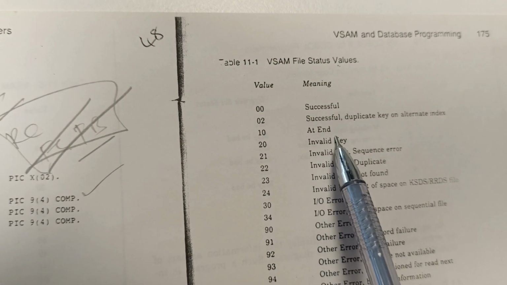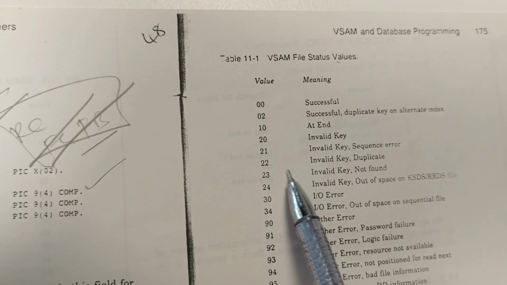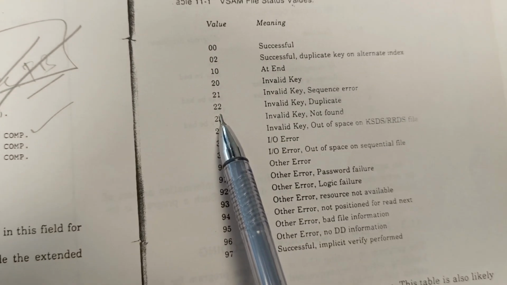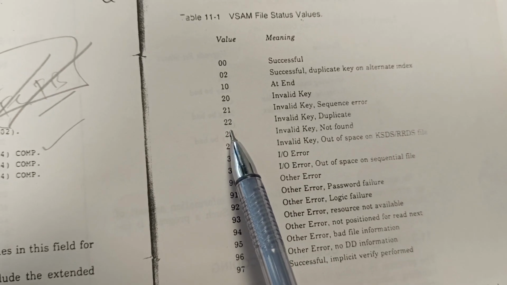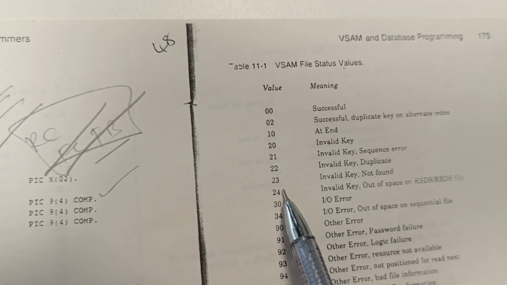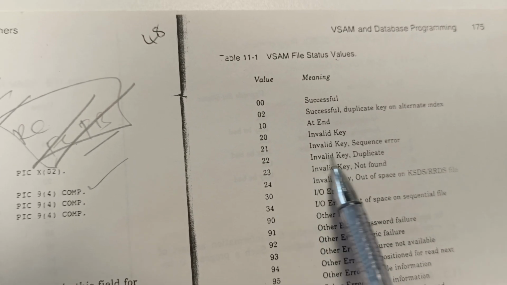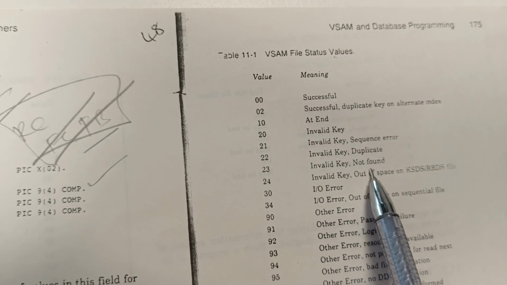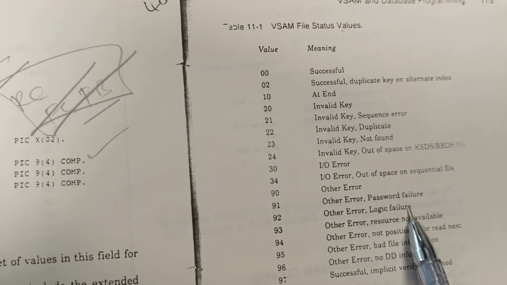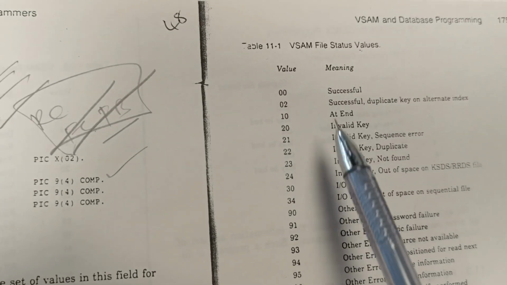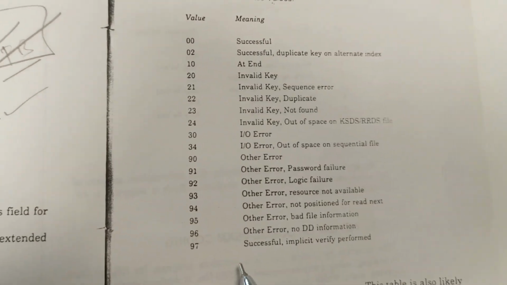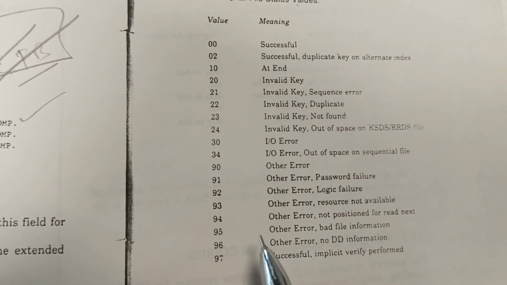10 we use for end of file, and 22 is an invalid duplicate key. Sometimes in interviews they ask what file status codes 10 and 22 are: you can say 22 is a duplicate key, and 23 is record not found. Mostly we use 92 as a logic error. Only these file status codes are typically asked in interviews. You can go through the other error codes for reference.